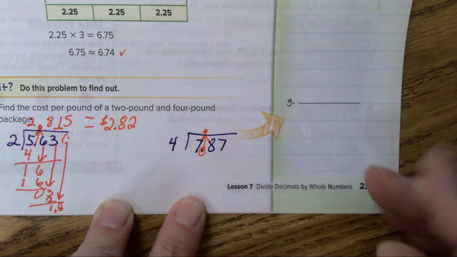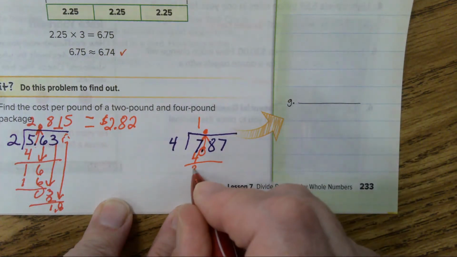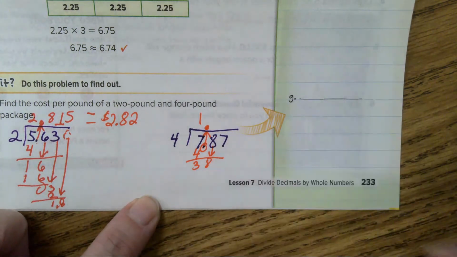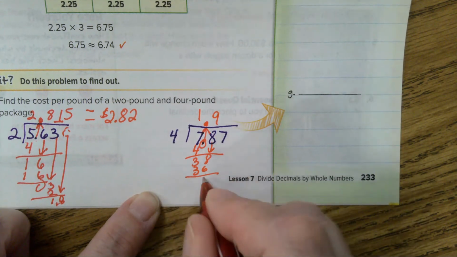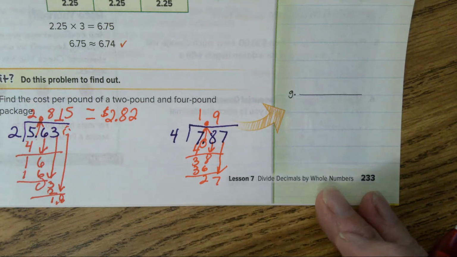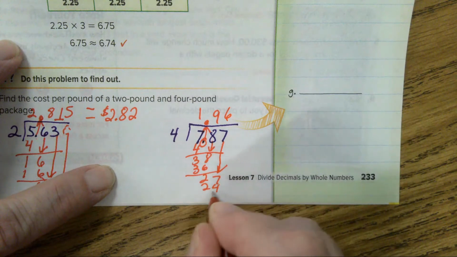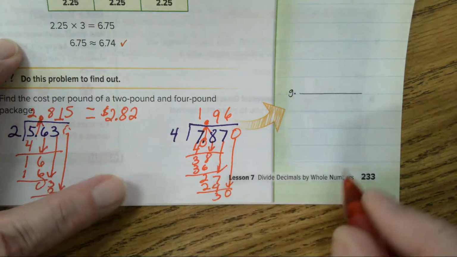All right. How many 4s live in a 7? 1. Subtract. Bring down. How many 4s live in a 38? 6. No, 9. 4 times 9 is 36. Subtract. Bring down. How many 4s are in a 27? No, 4 times 7 is 28. It's going to be 6. 4 times 6 is 24. Subtract. Add a 0. Bring it down. How many 4s are in a 30?